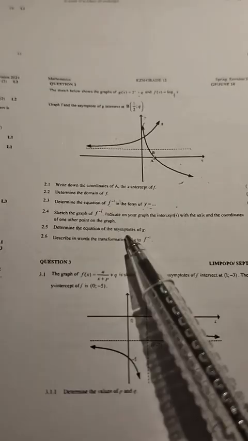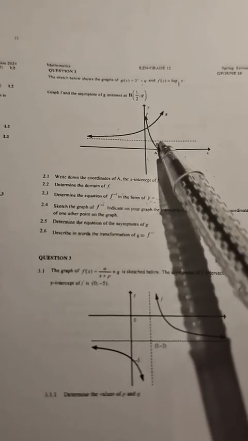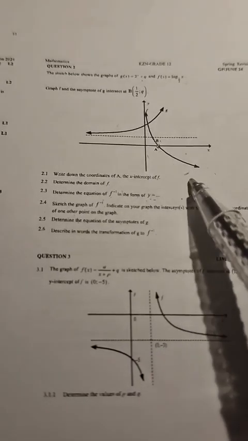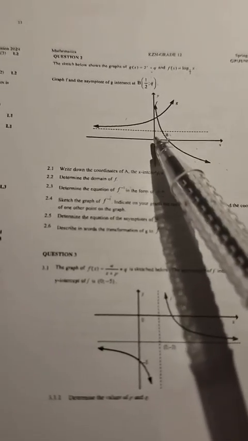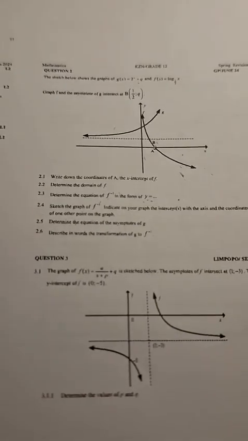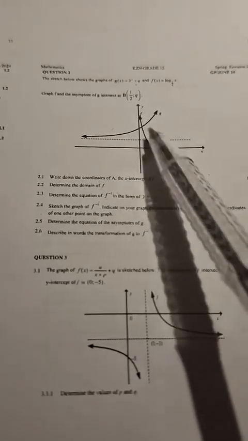Okay, now they are asking, determine the equation of the asymptote of g. Remember, guys, that they said that B is a point that lies on this log function. Now what we want is the equation of the asymptote of g, and in order to get it, we need the y-coordinate of this particular point, point B. So at least we know that this point lies on this line, which is the log function.